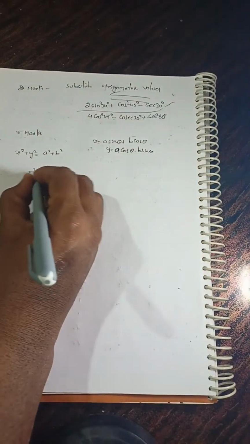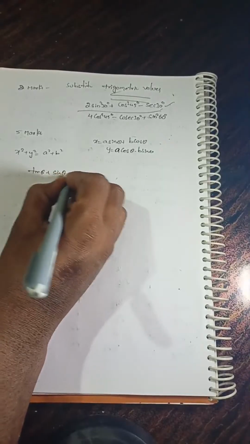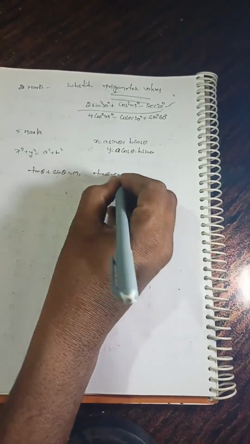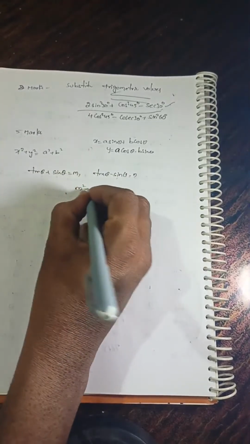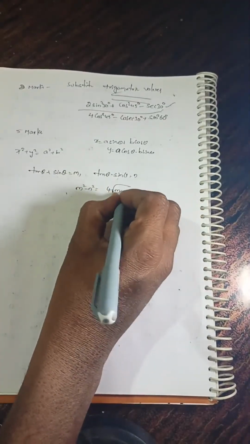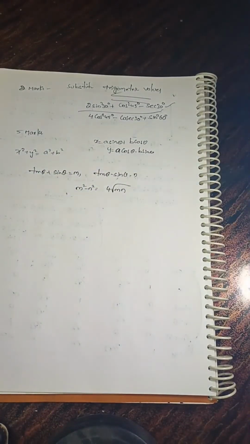There is one more very important question: tan theta plus sin theta equals m, tan theta minus sin theta equals n. We have to prove that m square minus n square equals 4 root m n. There are a lot of different kinds of questions you can come across. Out of all this, one of the most important is getting the answer 1 plus secant theta into cosecant theta. It is repeatedly asked. I think you have seen it on different channels also.